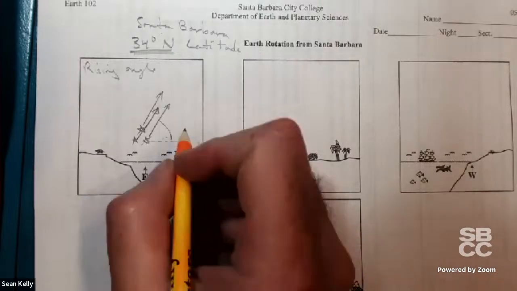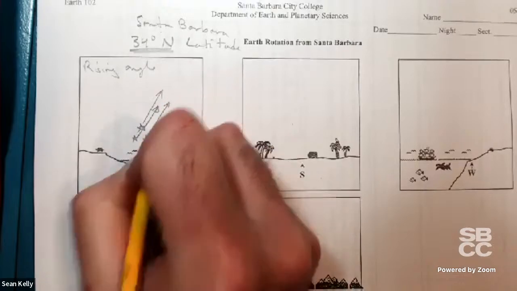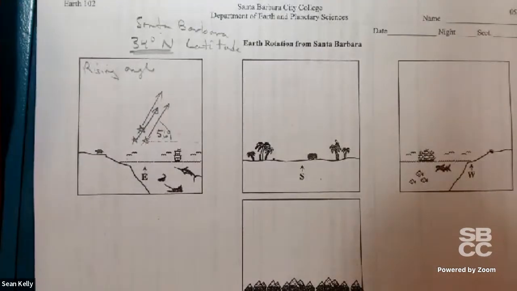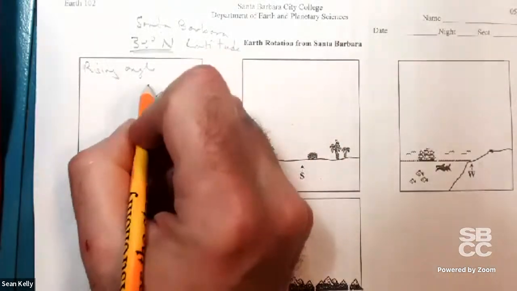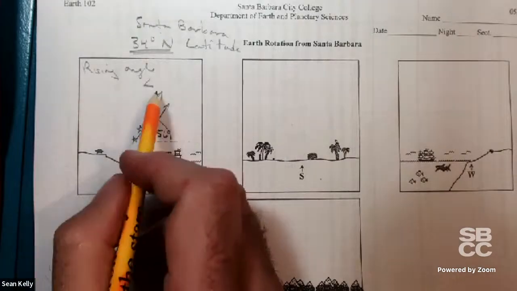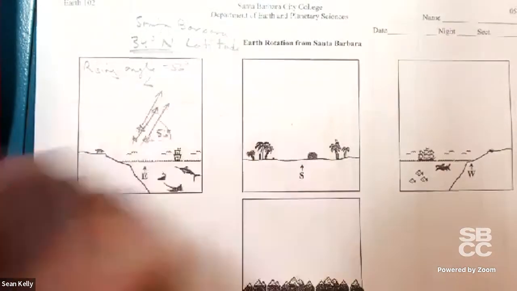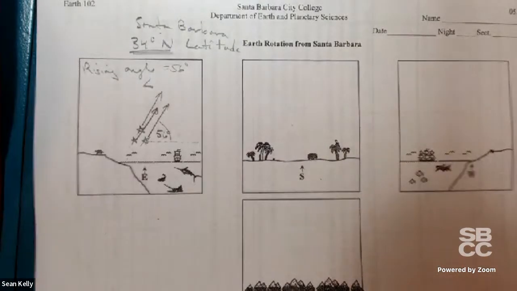I want you to write down the number. The number is 56 degrees. 56 degrees. Write that number down. The rising angle. Do you guys know the symbol for angle? We're going to use that symbol for angle. And so the rising angle is 56 degrees. So that's the number. That's what it is.